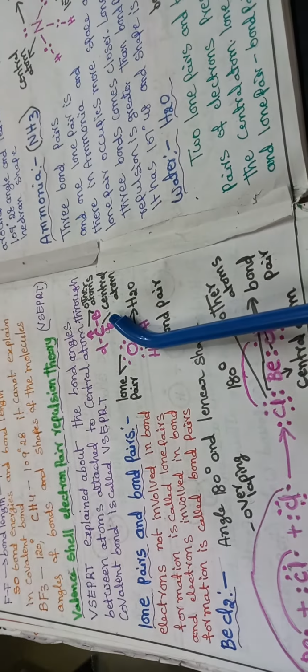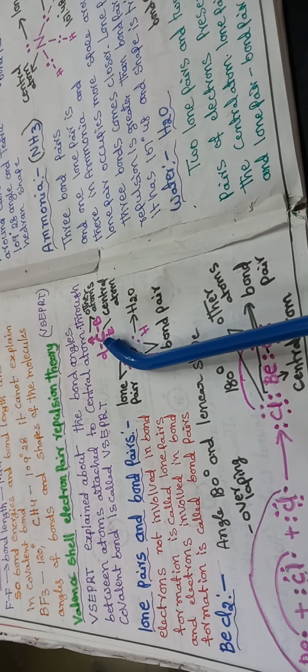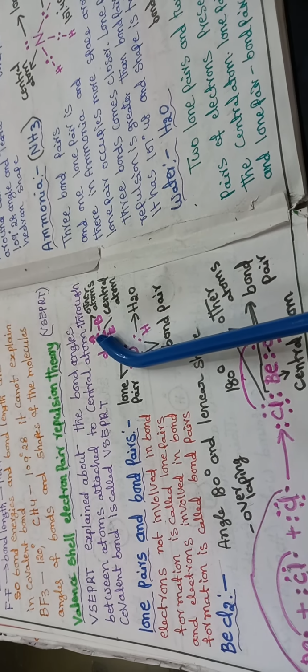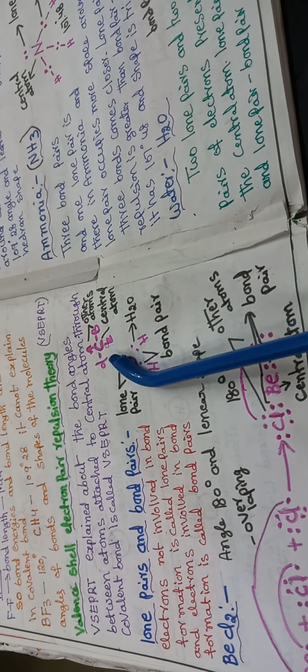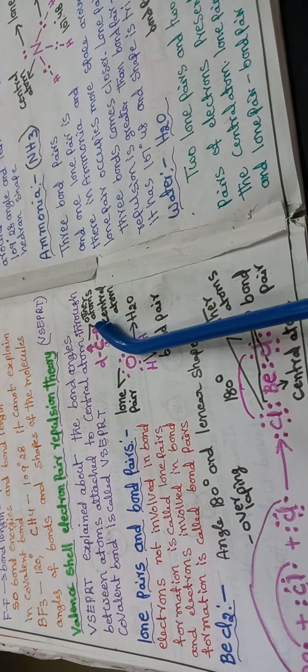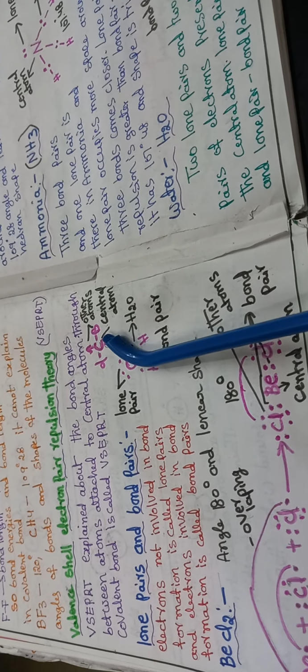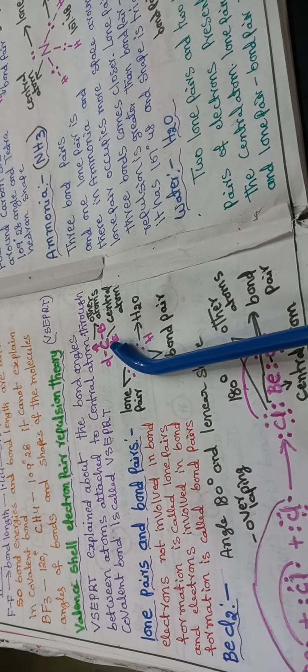For example, here we can see the central atom C is there. Around the central atom C, we can see the different atoms A, B, C, D. So the other atoms are surrounded around the central atom C.